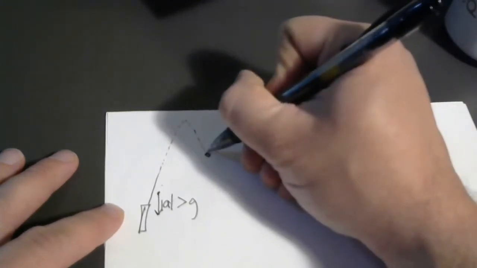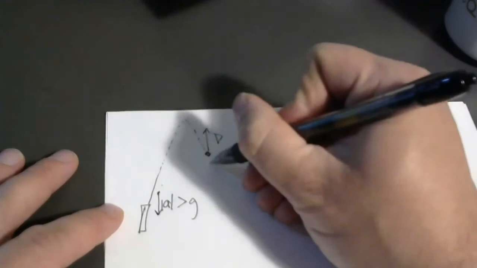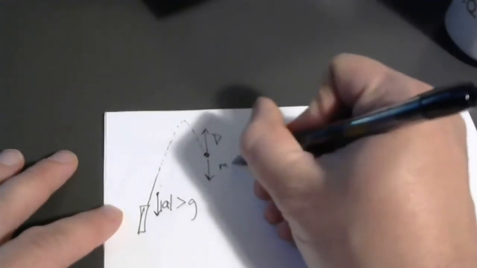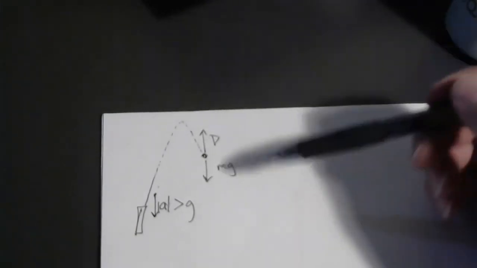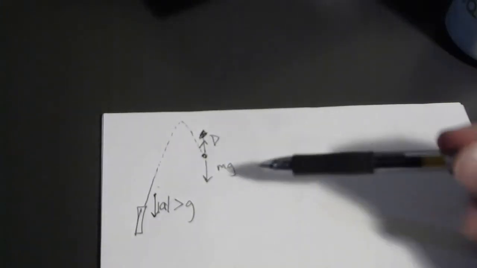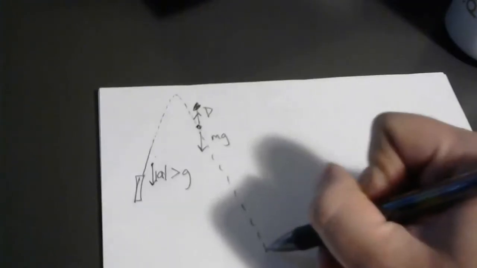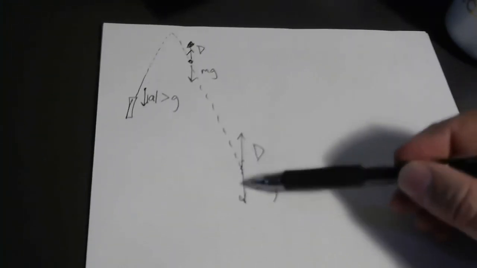you've got drag pointing up and you've got gravity pulling down. And I probably should have drawn the drag force shorter, because this thing would still be speeding up. But remember, the faster it goes, the greater the drag force gets. And at some point, the drag force really is equal to the weight.